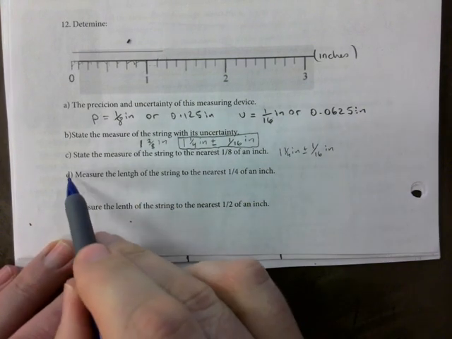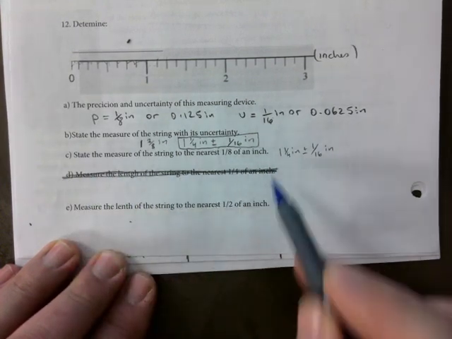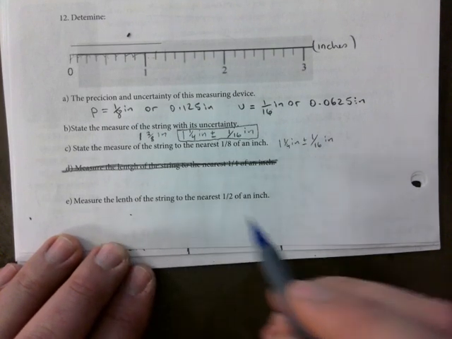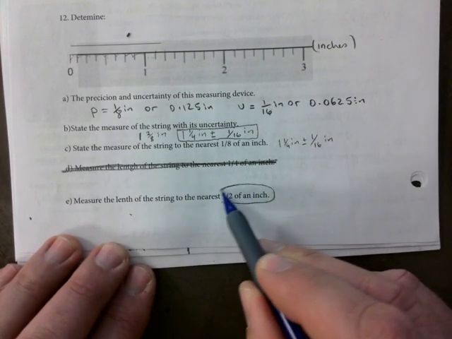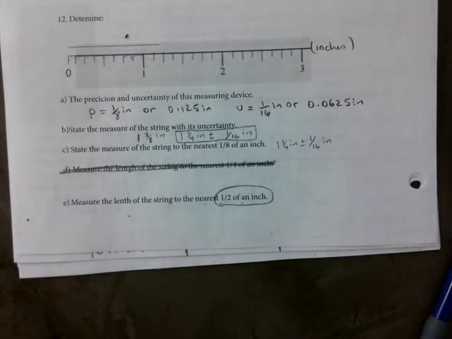We're going to scrap this one. We're going to go straight to this one. Measure the length of the string to the nearest half of an inch. Nearest half inch. If you have a highlighter.